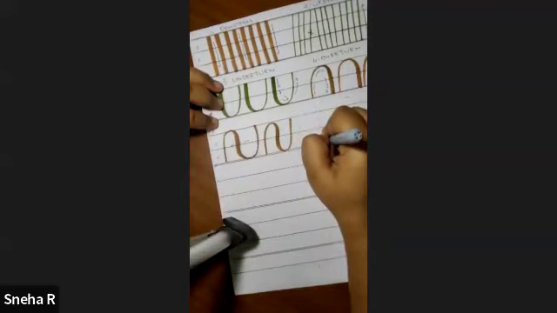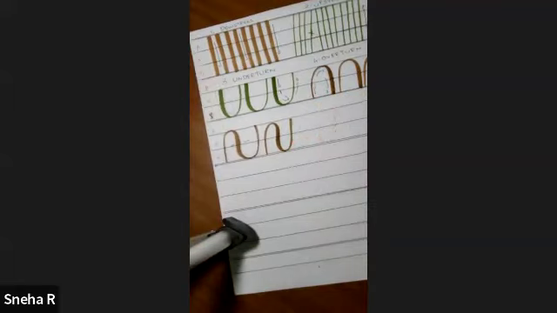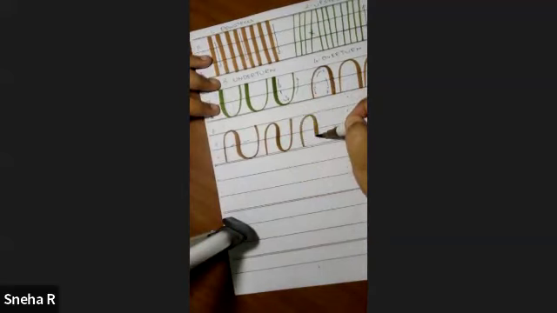If you feel it difficult, you can always use your pencil to draw an outline and then trace it out with your brush pen. This is called compound curve.